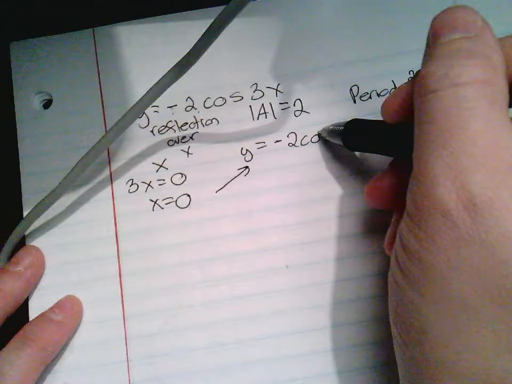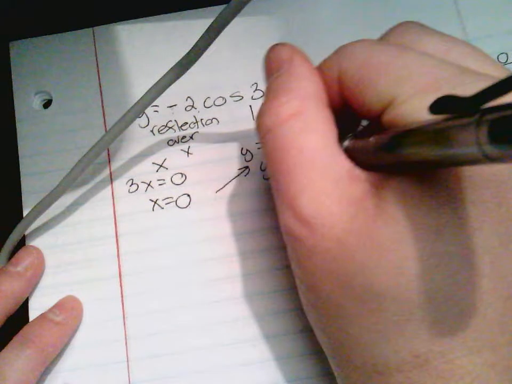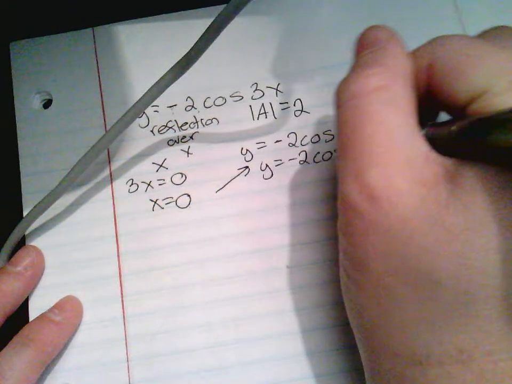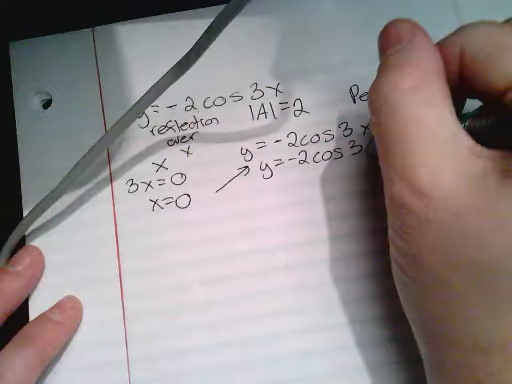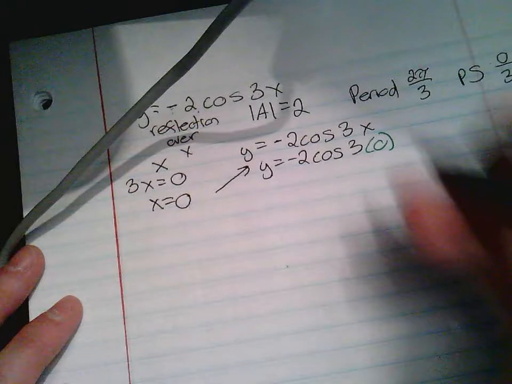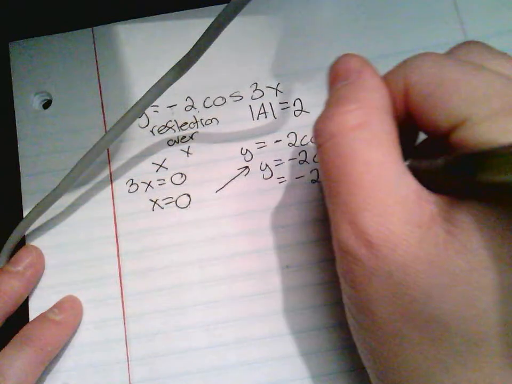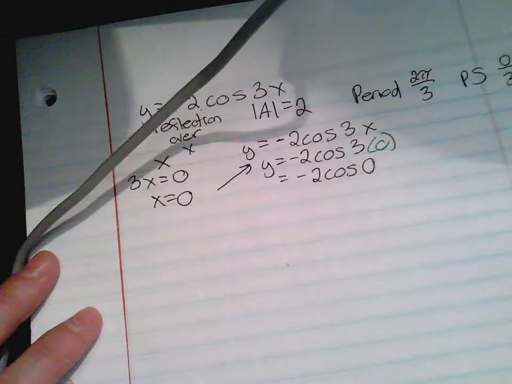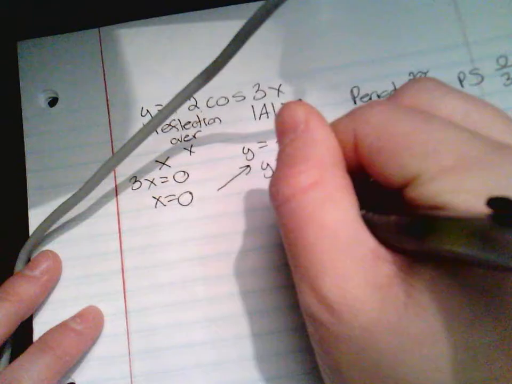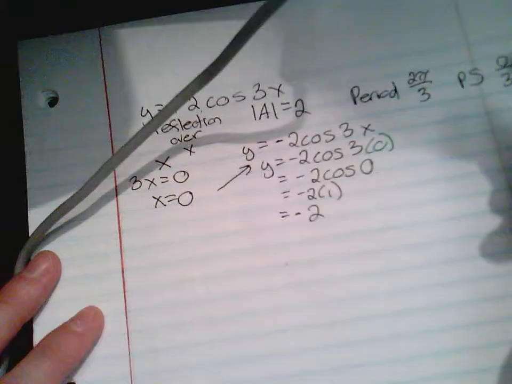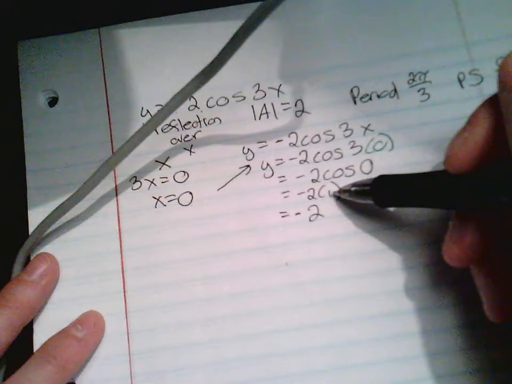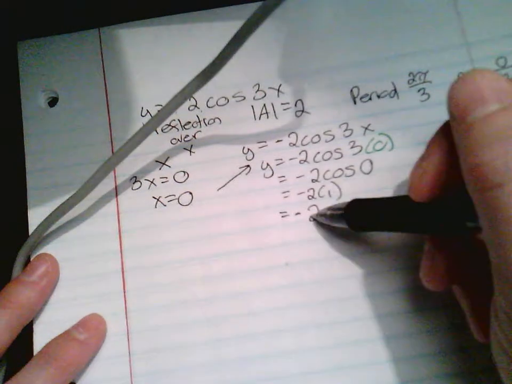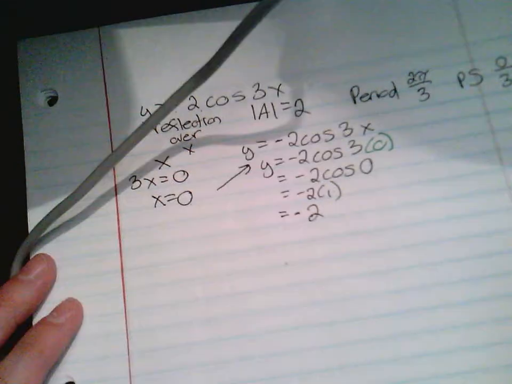So y is going to be -2 cosine of 3 times 0, so equals -2 cosine of 0. Cosine of 0 is what? It's 1, okay? So that's going to be -2 times 1, which is -2. Cosine is either going to be 0 or 1 right here, so you're going to get nice, neat values when you come out. This is the reason why I do the key points. So my first point is going to be at 0, -2.